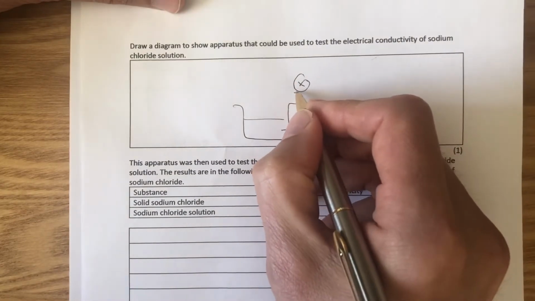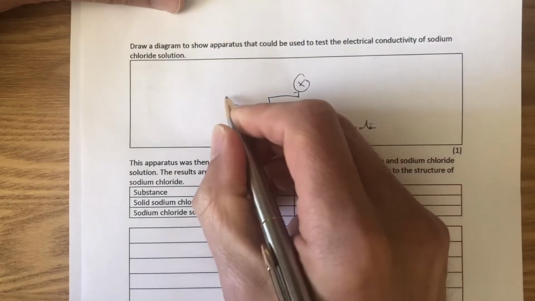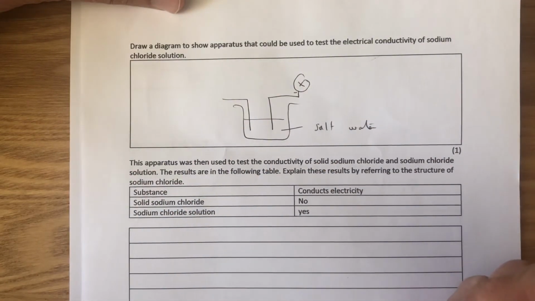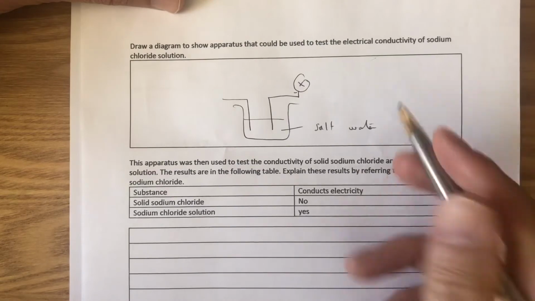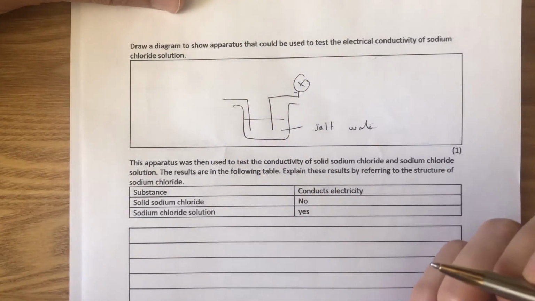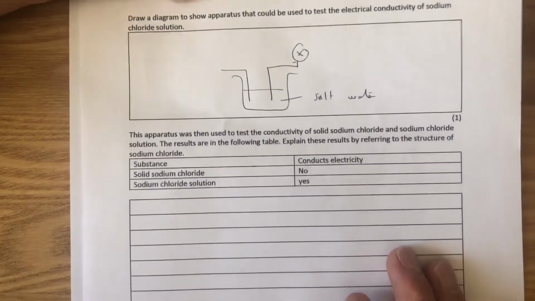Okay, and you could put 2 electrodes in there, and obviously you're going to need to finish that off now with a complete circuit with a power supply. You may put an ammeter in if you want to see exactly how much current is flowing. You know, we can see if it conducts electricity. I suppose if the lights are on, the ammeter comes on. Finish that circuit now for me.